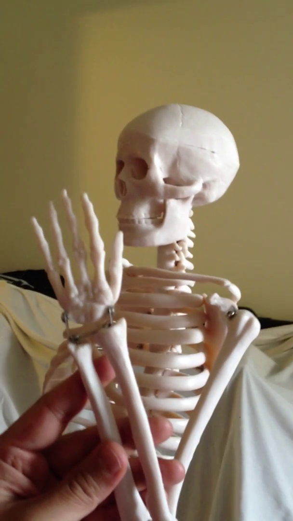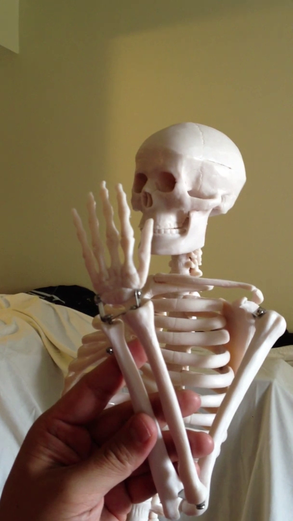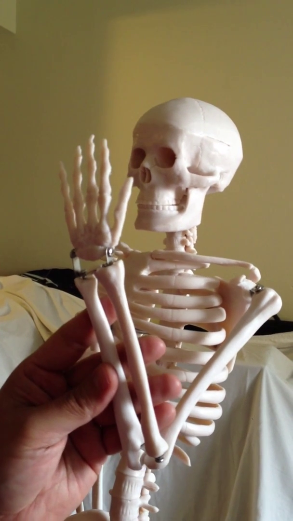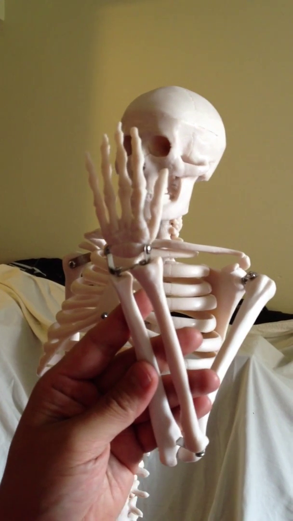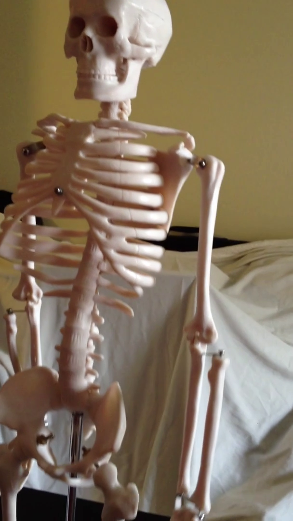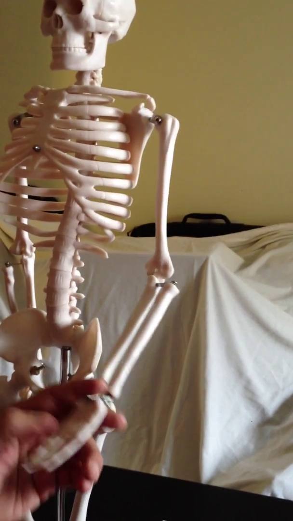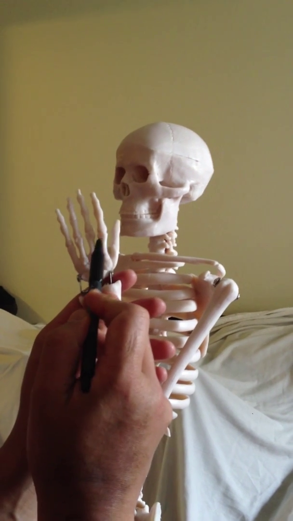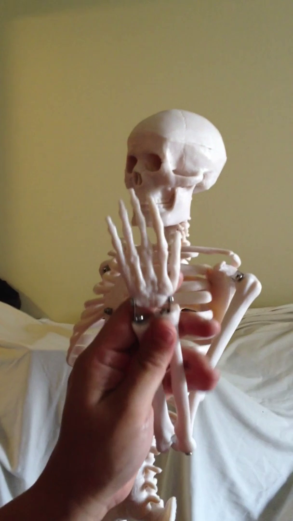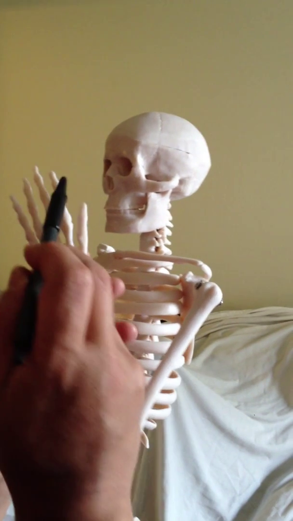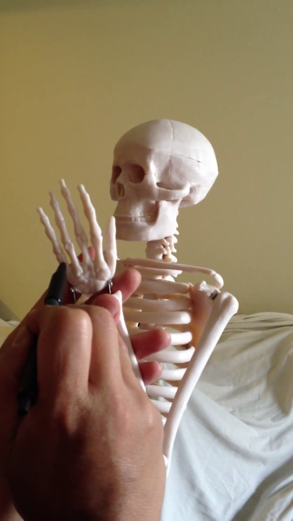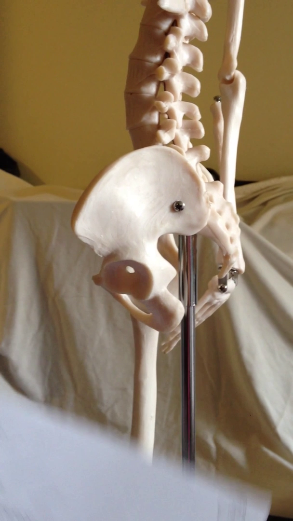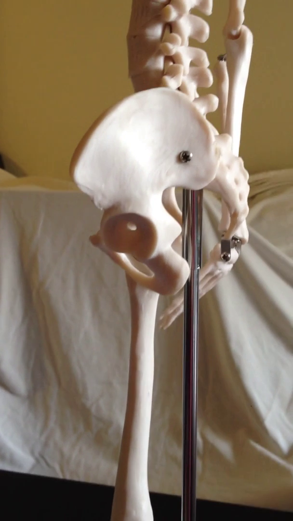Which bones form the wrist joint with what forearm bone? The proximal row actually attaches to the radius. And which bone forms a joint with the pollex? The trapezium. Now we're going to point out the metacarpals and the phalanges. Metacarpals are these long bones here, and the phalanges are the ones on the tip. Metacarpals, phalanges.